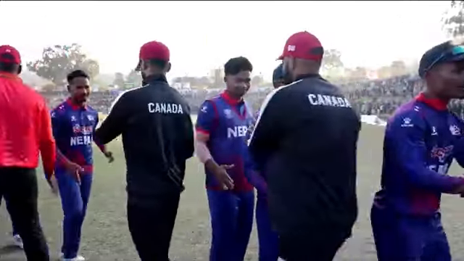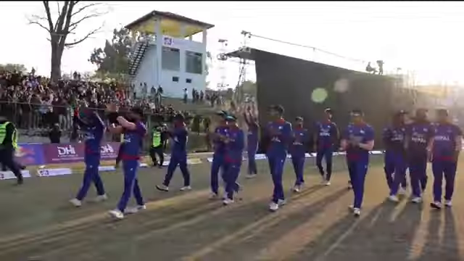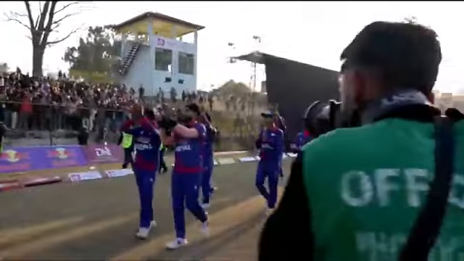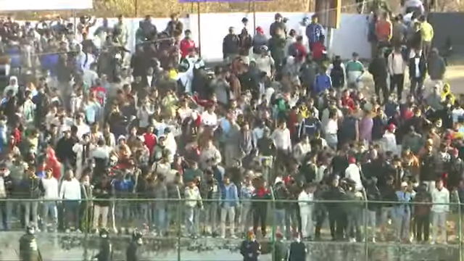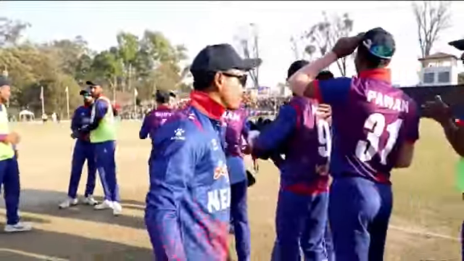Sompal Kami. Well, at one point of time, the momentum was in Canada's favor. Just after the quick success and a wicket, Nepal just came back in the game. Well, what a game we had, what a game. Yeah, that is what he's saying.